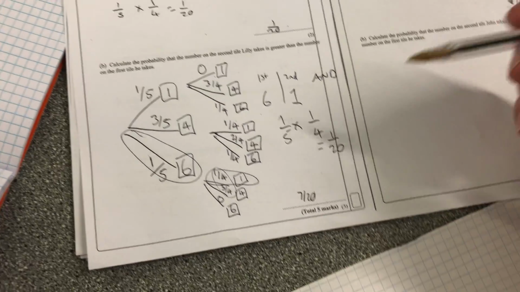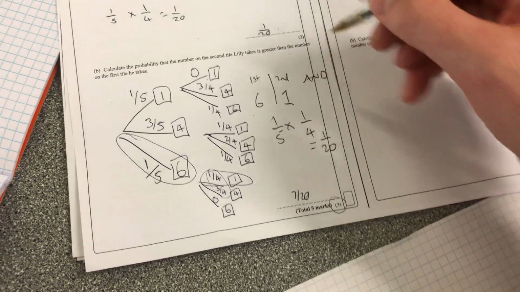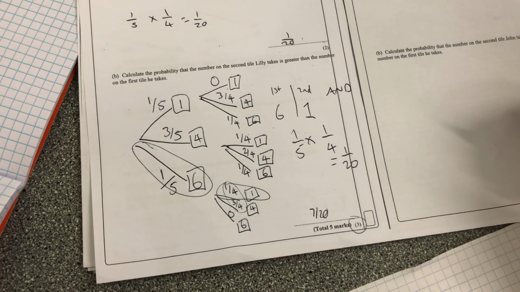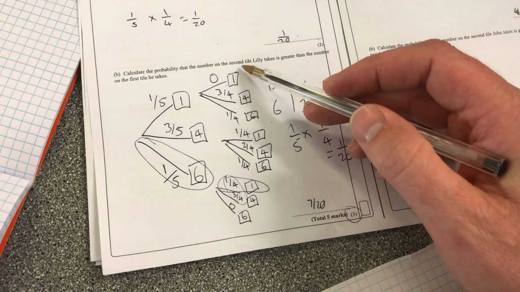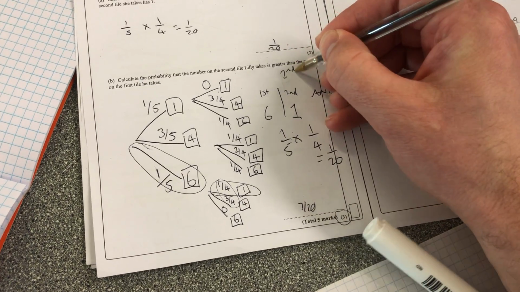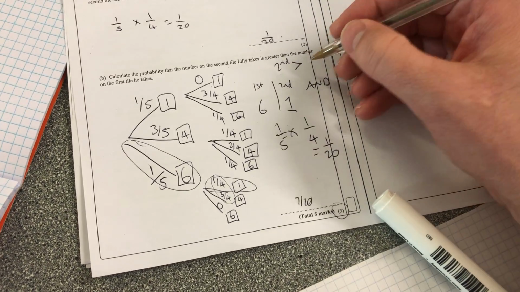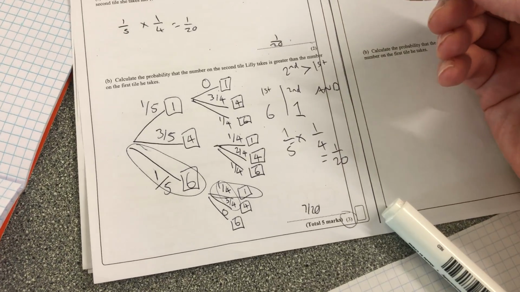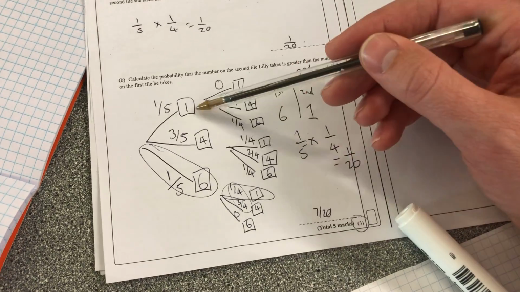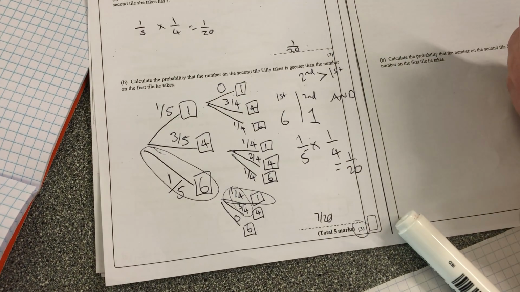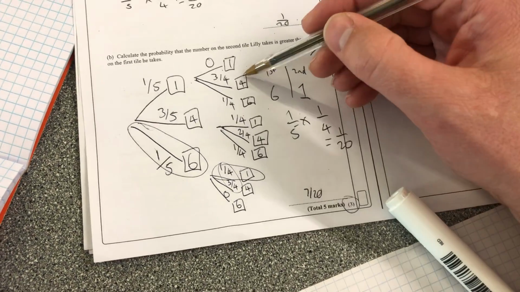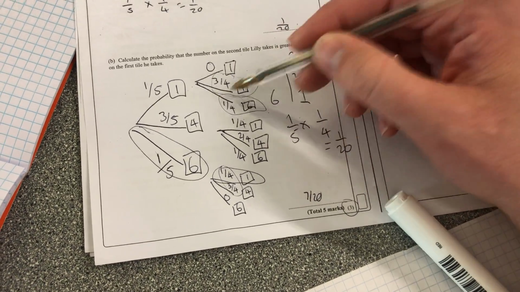Okay, then for 3 marks, so a bit more. That was a 2-mark question. For a 3-mark question, we need to do a bit more. We need to calculate the probability that the number on the second tile is greater than the number on the first tile. So how many times does that happen? If they take a 1, how many times will we get an outcome bigger on the second tile? 2. Those 2, that one there and that one there.